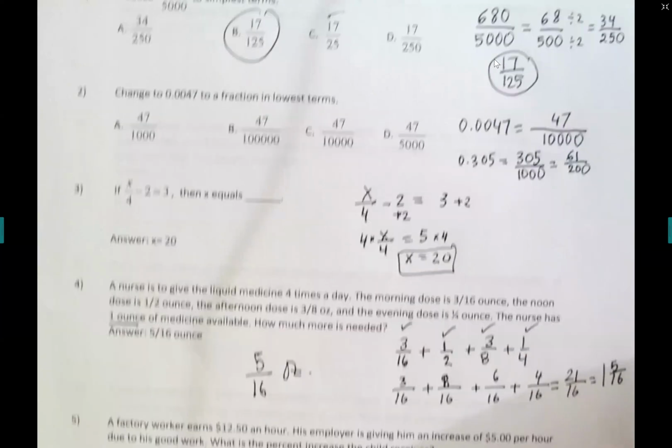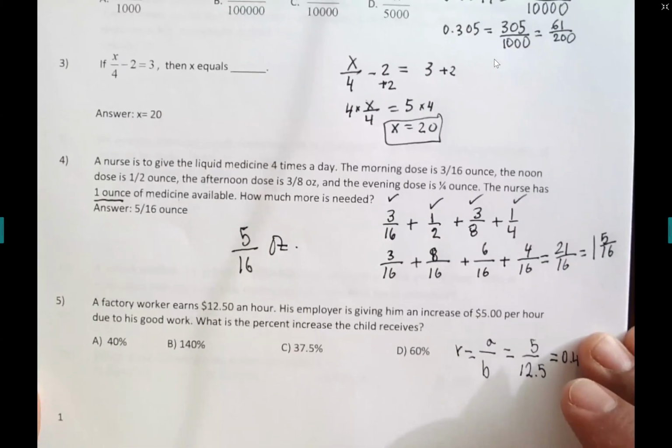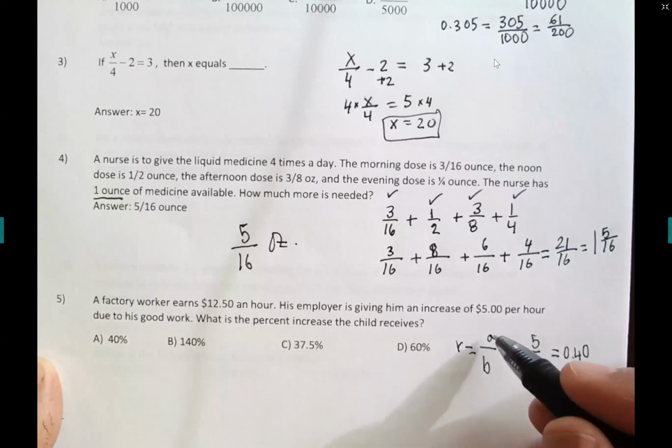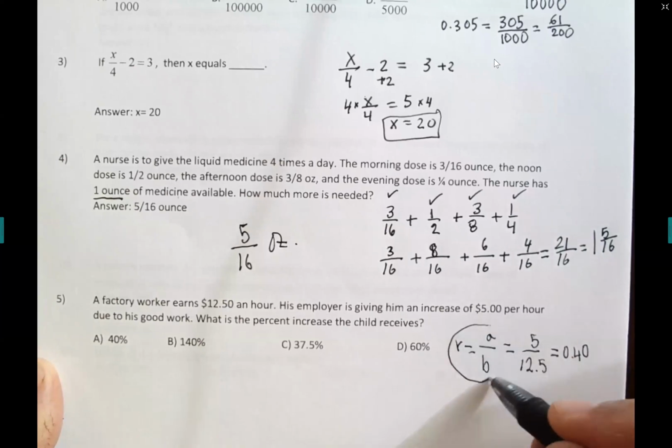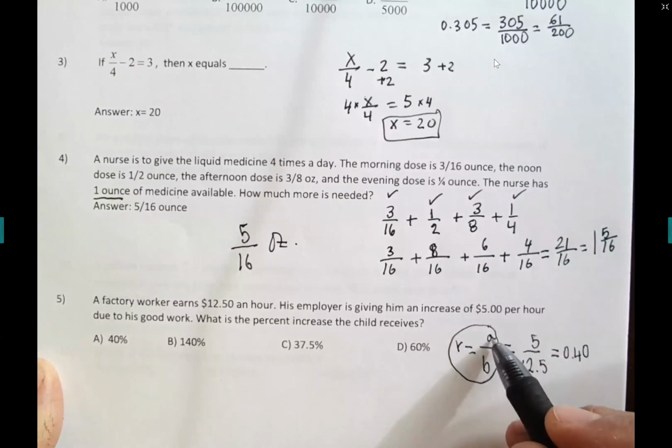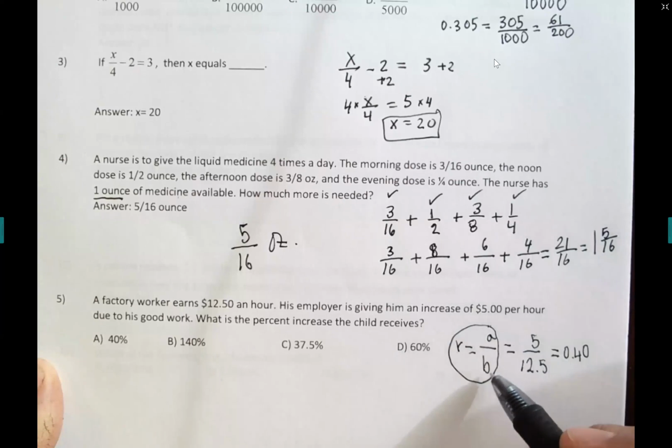Number 5, a factory worker earns $12.50 an hour. His employer is giving him an increase of $5 per hour due to his good work. What's the percent increase? You can use this formula, which is rate equals amount divided by base, to solve any percent problem. The rate is the percent. A is the amount of increase or amount of decrease, and B is the base, which is the original amount.